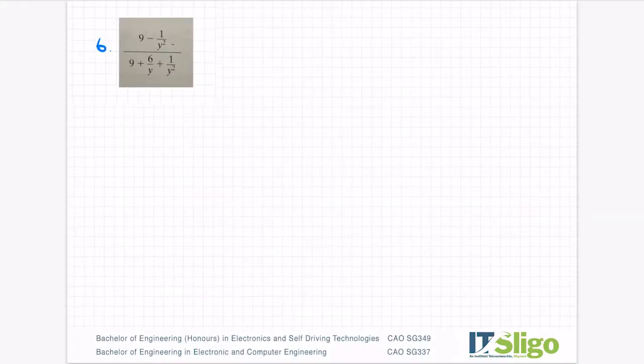Right, let's have a look at this algebraic fraction. Okay, so I'm going to show you two little ways of doing this one. I'm going to do it the long way first, the way we've been doing all of them up until now, because this is number 6.